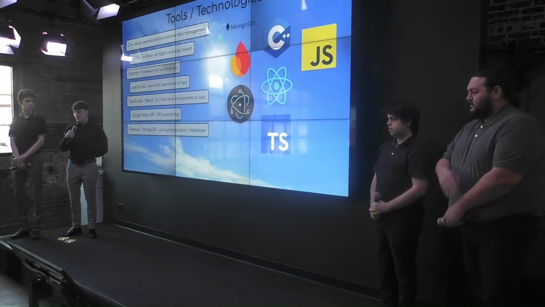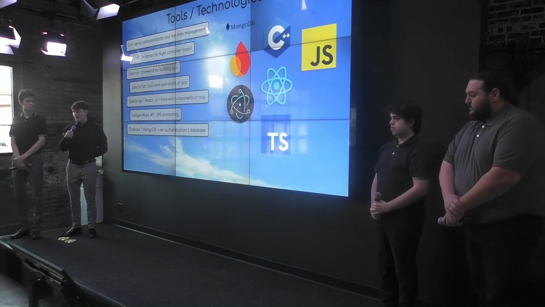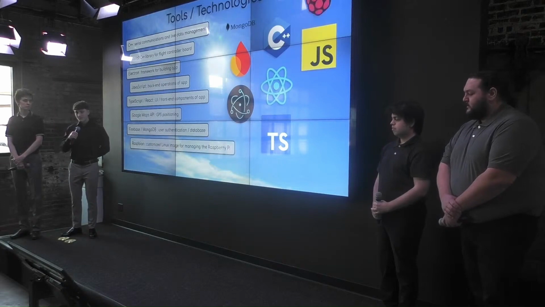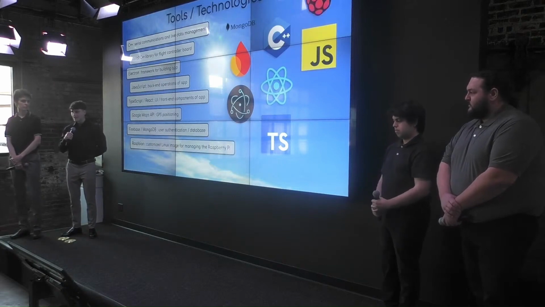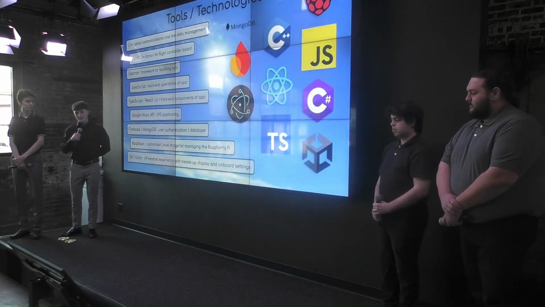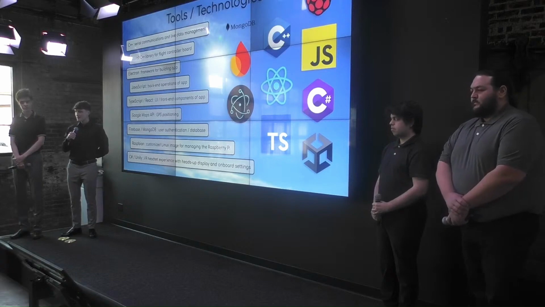We also used TypeScript and React for the front-end components, a Google Maps API for the GPS and positioning, Firebase and MongoDB for the user authentication, and on top of that, to extend the database, we use Raspbian, which is a customized Linux image for managing the Raspberry Pi. And then finally, C# and Unity for the VR headset experience with the heads-up display.